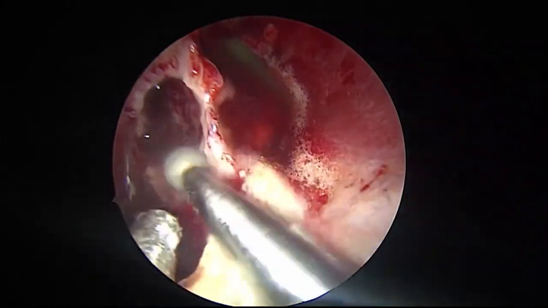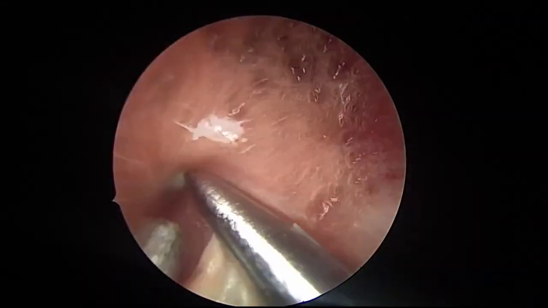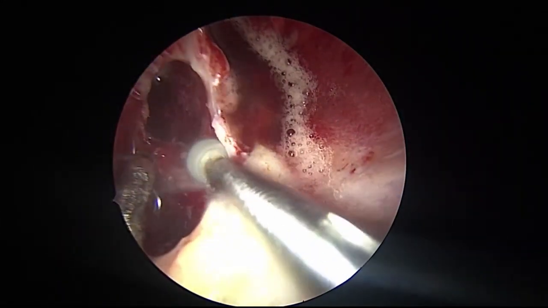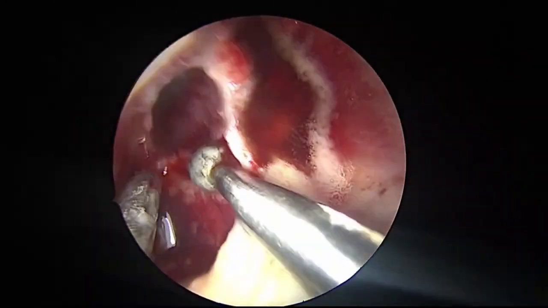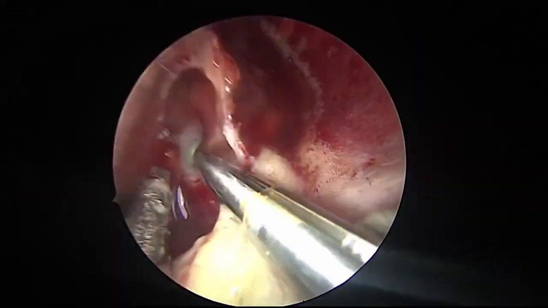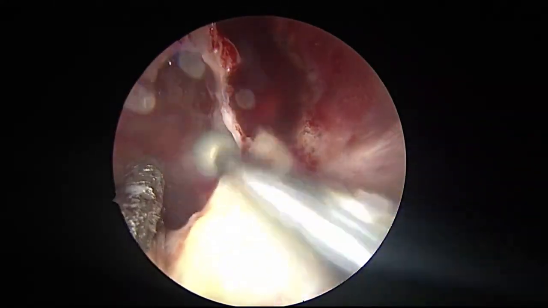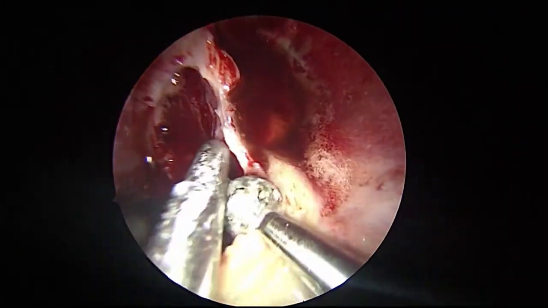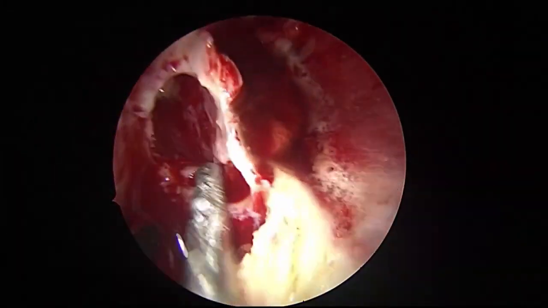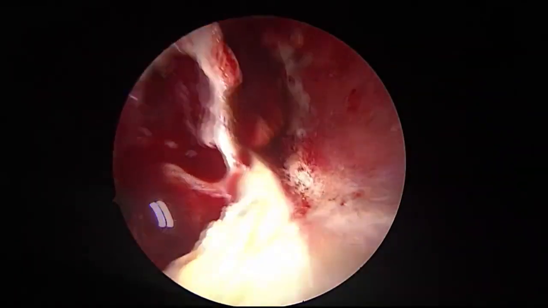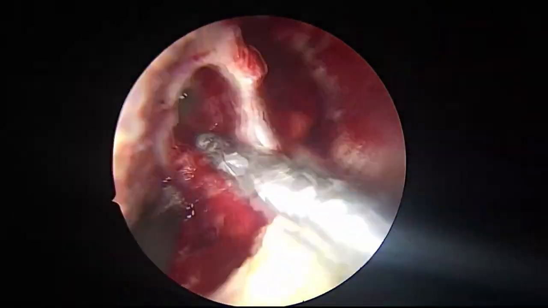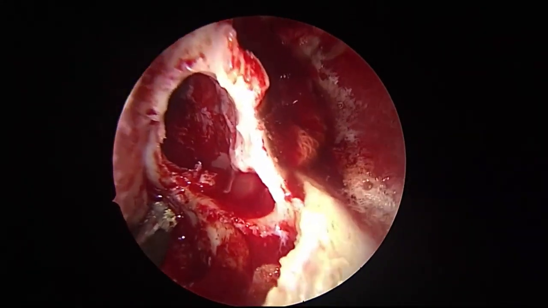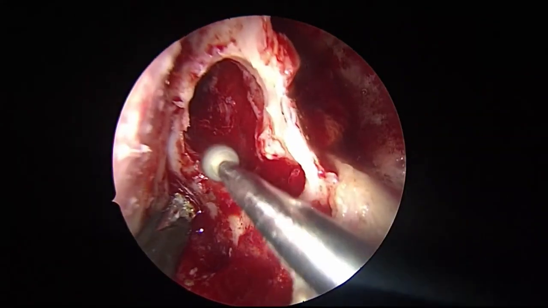Thinning out this bridge of bone so that I can punch it out with a Luc later. See, more and more bone I'll remove.